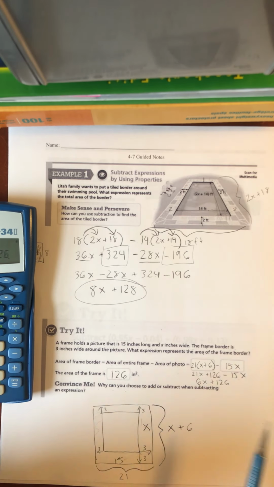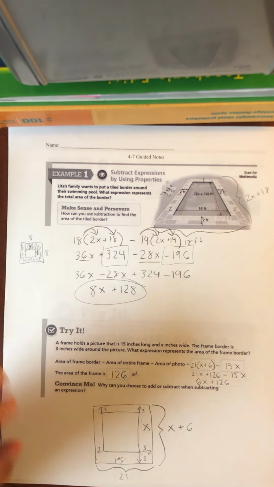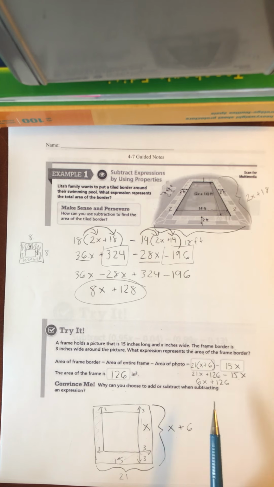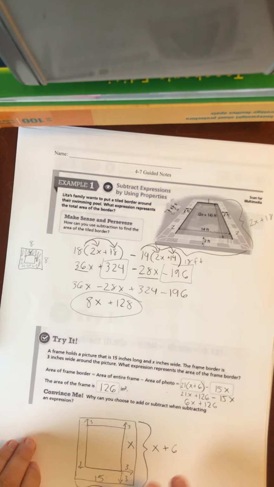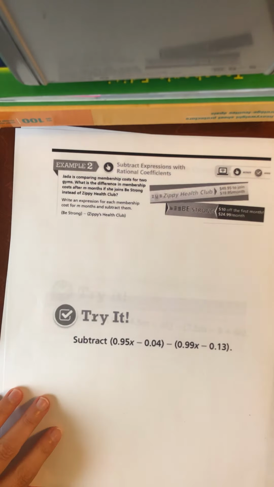The Kaminsky says, why can you choose to add or subtract when subtracting an expression? I don't really like this question, so we're just going to avoid it. But it's basically because subtraction is the same thing as adding the opposite for both numbers. It's kind of like when I say plus minus, that's the same thing as just minus. That's really what that question's asking, but I don't really like it, so we'll just avoid that. Okay, next.